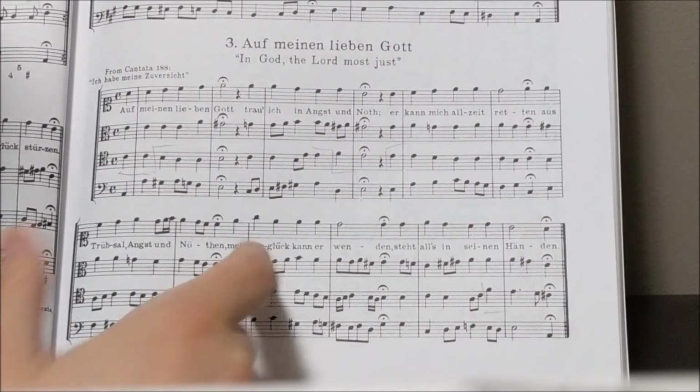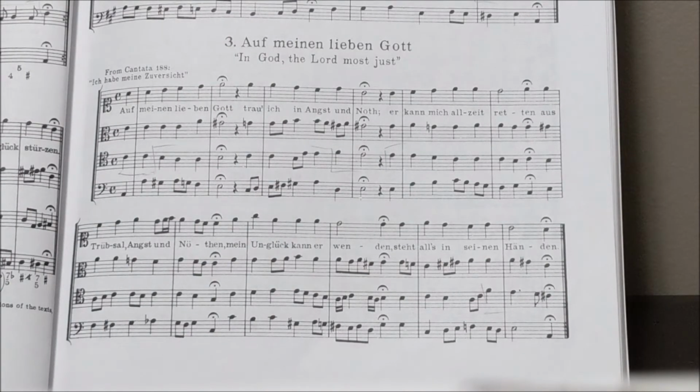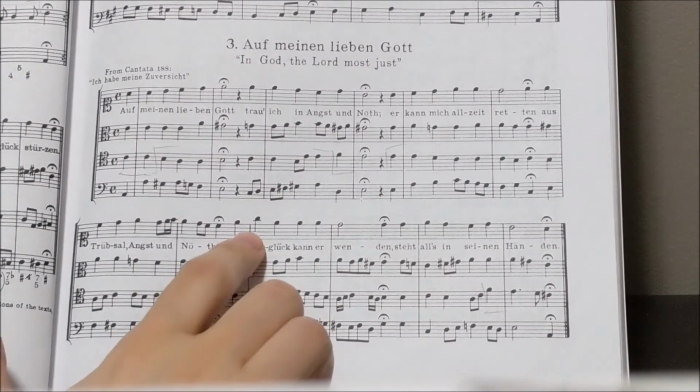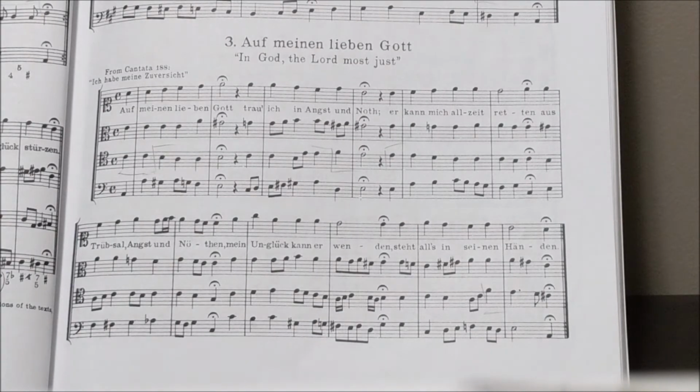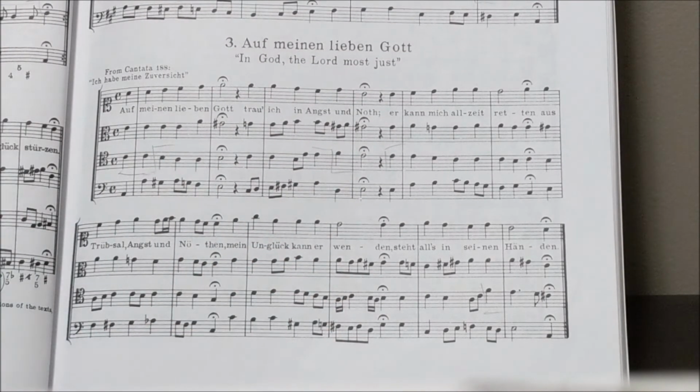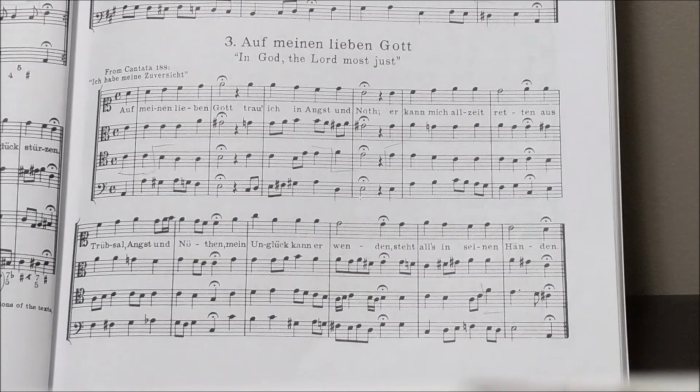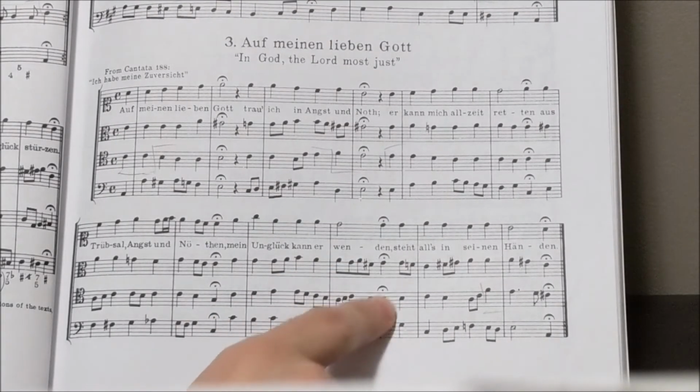Now this next phrase, my misfortune he can turn, two glorious things here. First of all, we go up to a high G in the soprano part, which gives it a little bit of extra tension on the word Unglück. Again, that's misfortune, unhappiness. And that high G for your more reluctant sopranos is definitely going to feel a little bit unfortunate. But this moment is also brilliant.